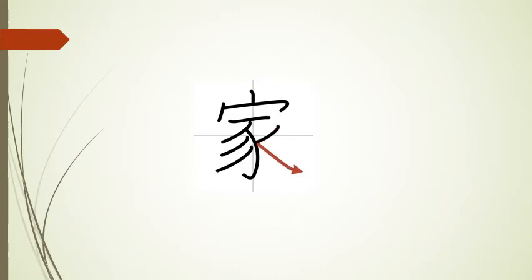This kanji has 10 strokes. Stroke 1, stroke 2, stroke 3, stroke 4, stroke 5, stroke 6, stroke 7, stroke 8, stroke 9, and stroke 10.